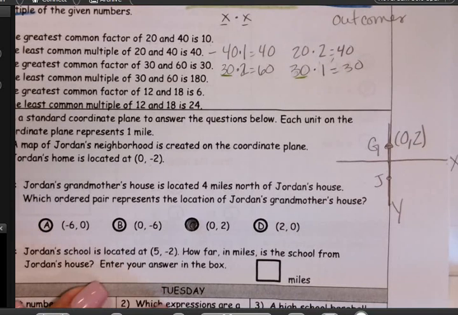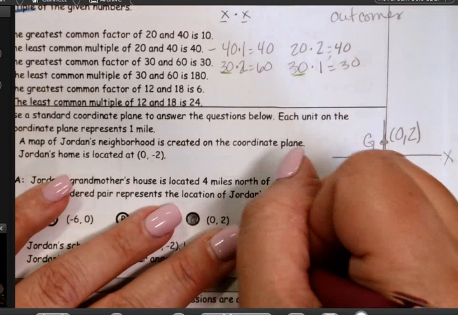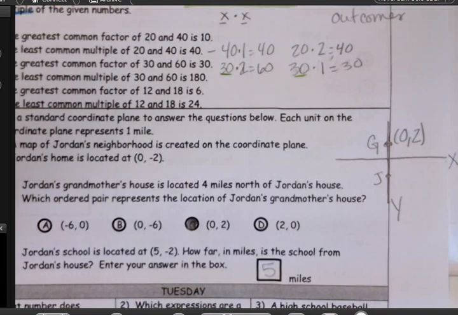How far in miles is the school from Jordan's house? What am I going to do? Okay, what's your answer? The answer is 5, and that is correct. Now, can you justify your answer for me?